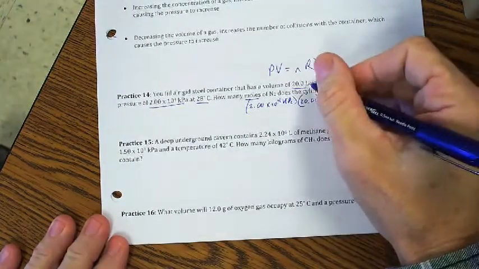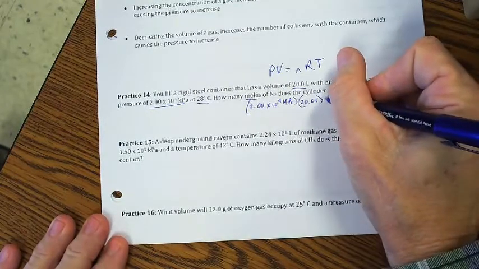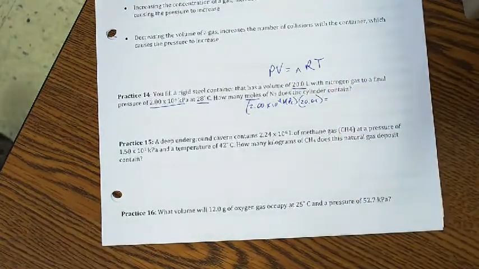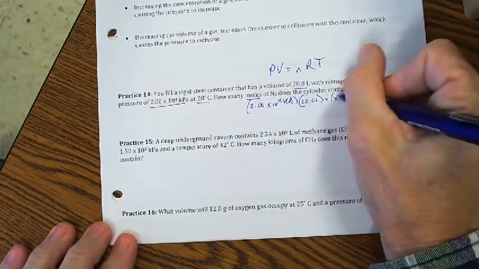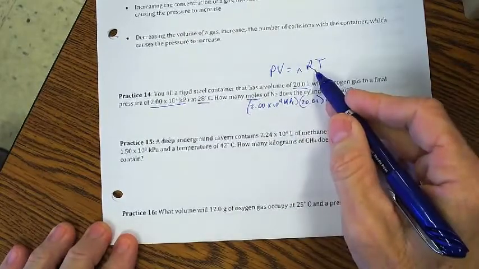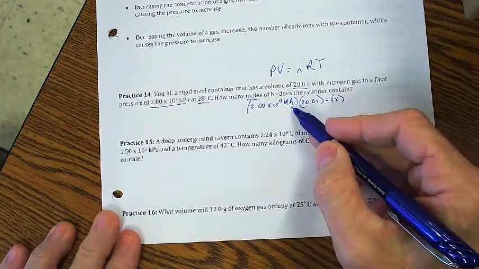So if they gave you something in milliliters, you're going to have to convert it before you put it in the problem. And n is always moles, and if they give you grams, you're going to have to convert that before you put it in the problem. So in this case, they're asking how many moles. That's x. Remember, R is determined by whatever the pressure is in kilopascals.